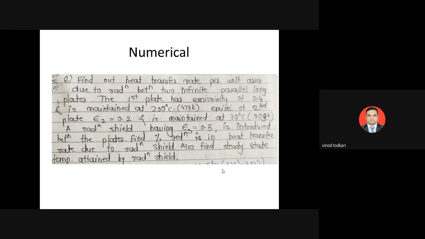Emissivity of the second plate is 0.2 and it is maintained at 30 degrees Celsius, which means 303 Kelvin. So epsilon 2 and T2 are given. Epsilon 2 is 0.2. T2 is 303. Please write down that epsilon 2, T2.